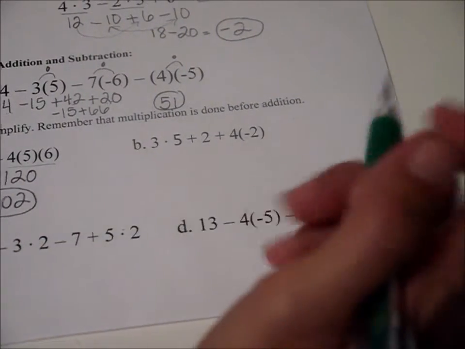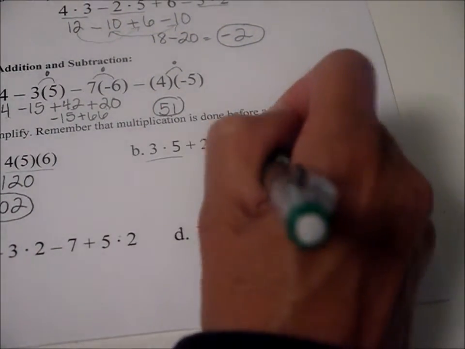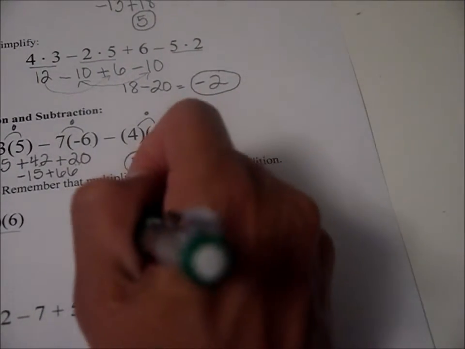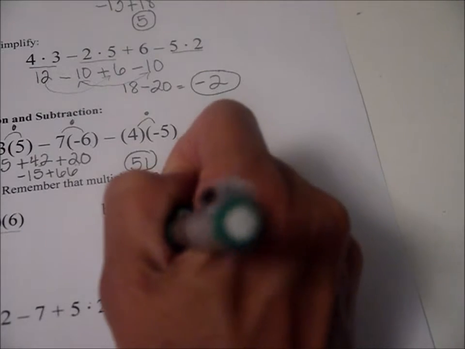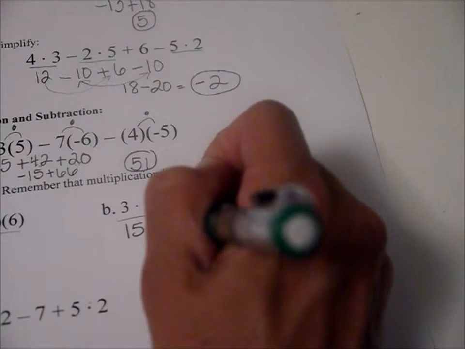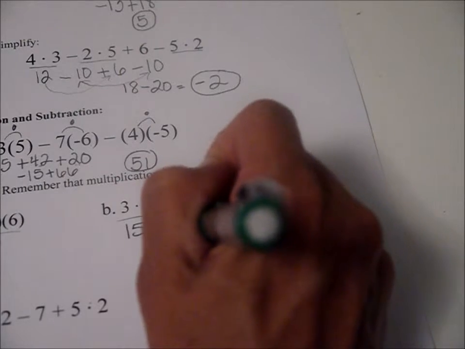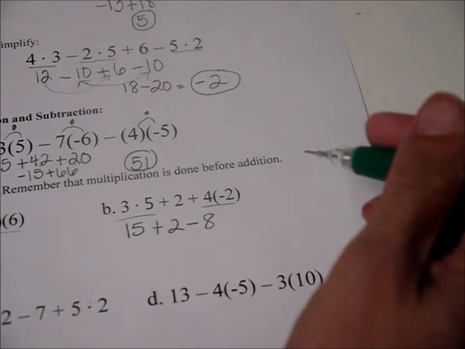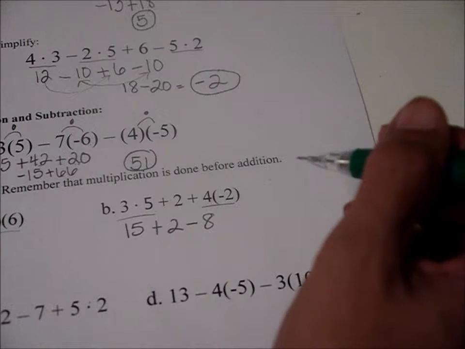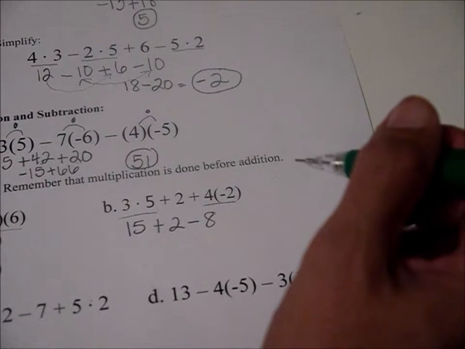Letter B, I see multiplication and multiplication. So I'm going to do those first. My eyeballs went straight to those spots. So I have 15. The 2 didn't get to play yet. And this is you could say plus -8 or just -8. This might be bothering you, so I do want you to let me know if that happens.